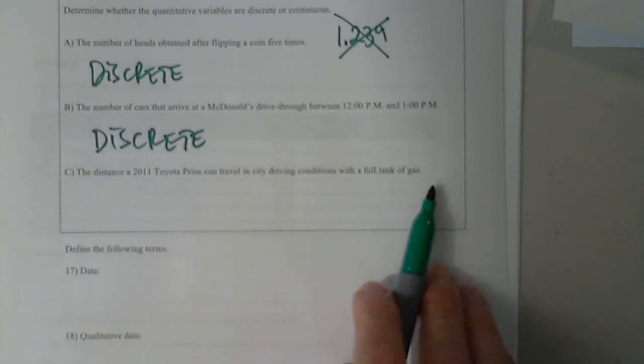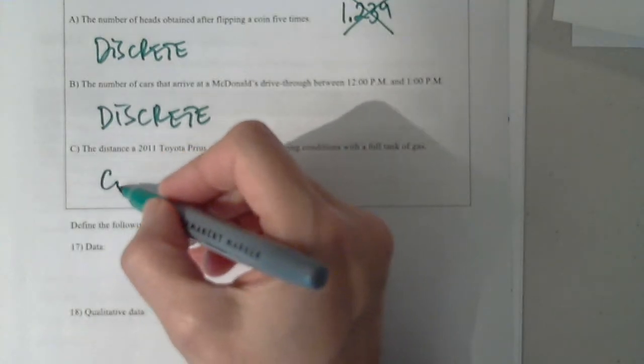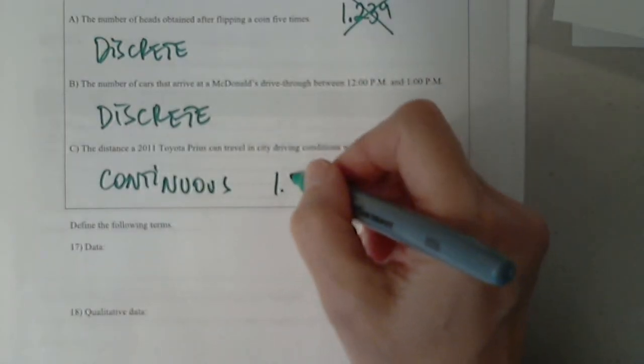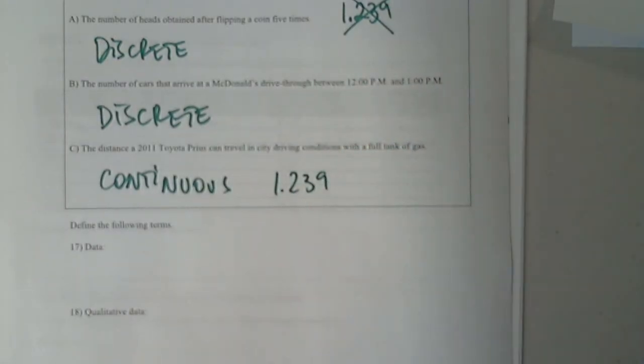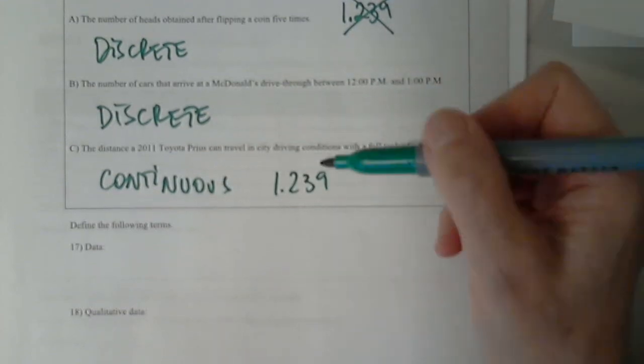The distance that we can travel with a full tank. Yes, continuous. Because I can have 1.239 whatever. Not in this case with a full tank, but you know what I mean.